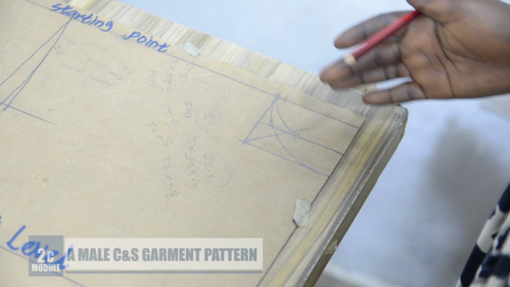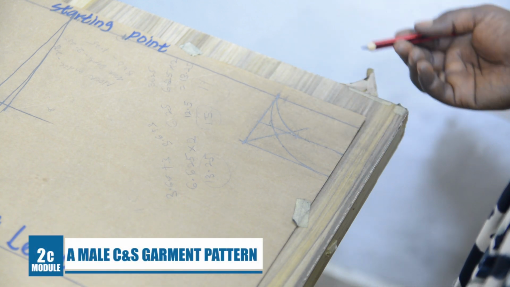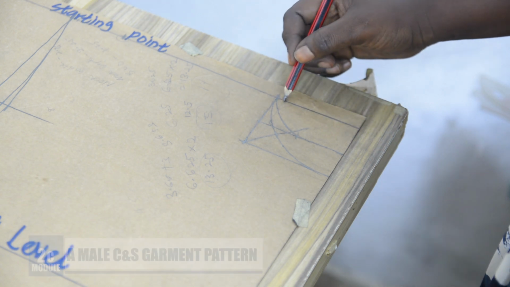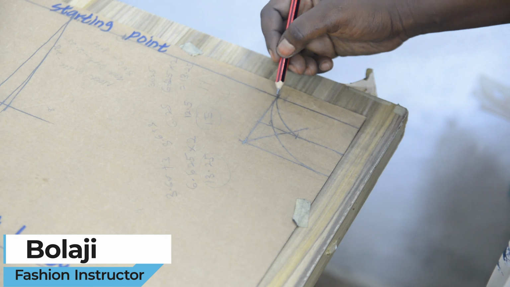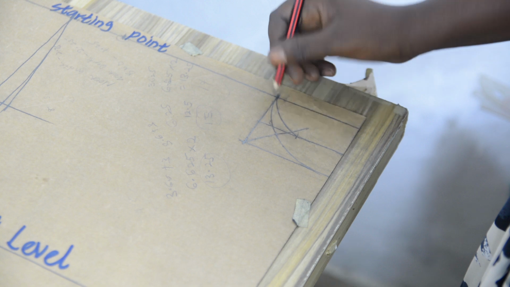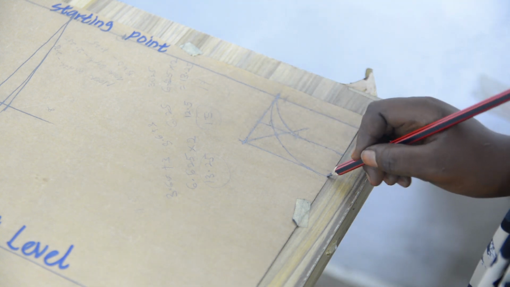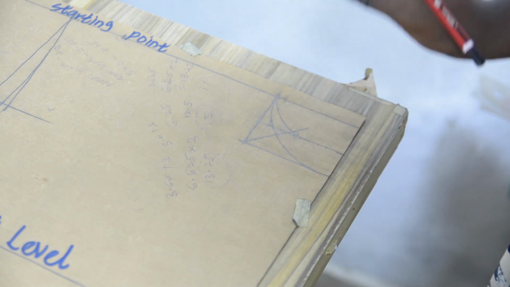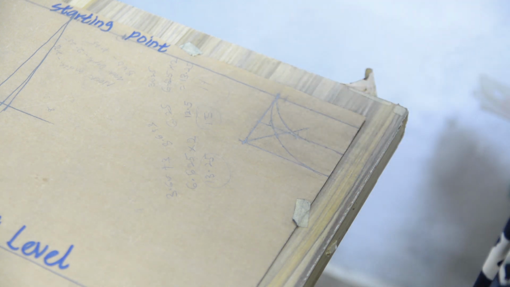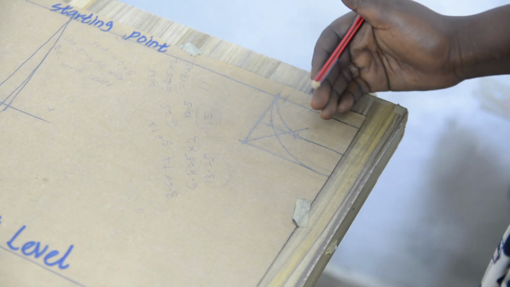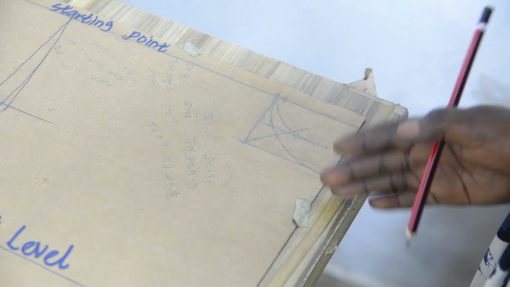So guys, now I have my neckline reconstructed. Instead of the 2.5 inches I used for the neck width before, now I've used 2.75, which means I've added 0.25 to the neck width, and I added 0.25 to the neck depth for the front and the back. So if you find yourself in this type of situation whereby the neckline you have on your pattern is lesser than the neckline measurement you are working with, all you need to do is to add to the neck width and the neck depth.